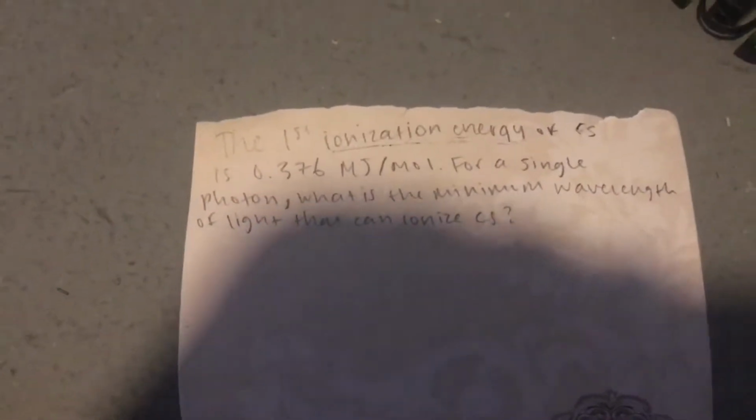So that just means the amount of energy that is required to remove the first, because it says first, and we know that it's the first electron from an atom. And so we're also given the ionization energy in megajoules per mole. And because it's in megajoules per mole and we know that we're trying to find a single photon, we know that at some point we're going to have to convert that from moles into just a single photon.